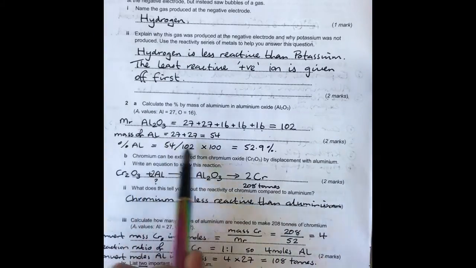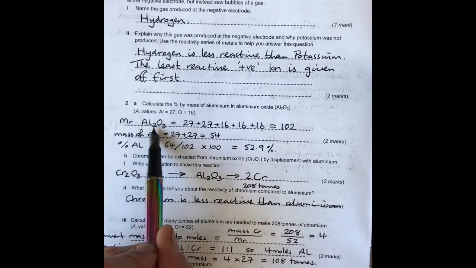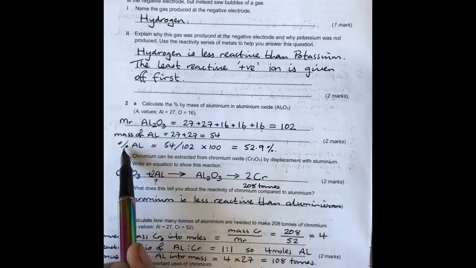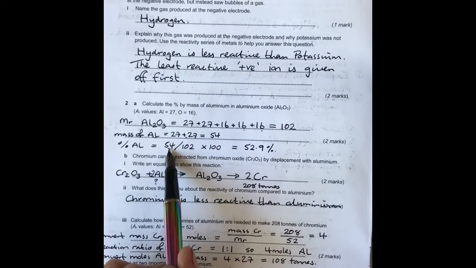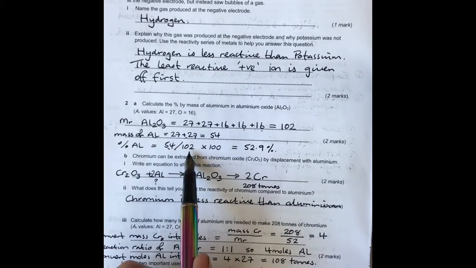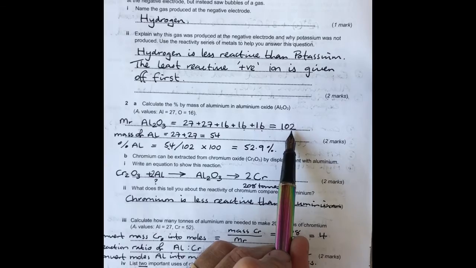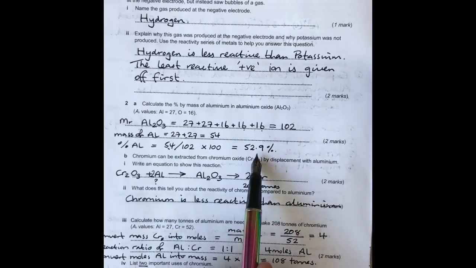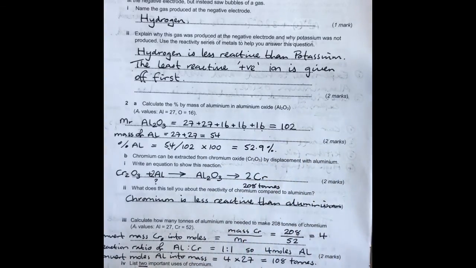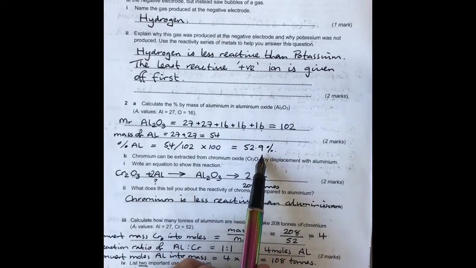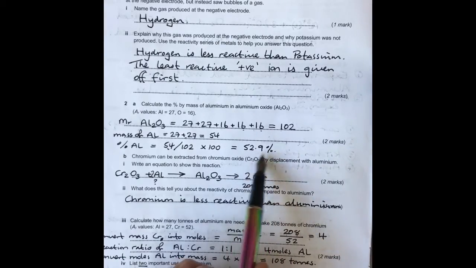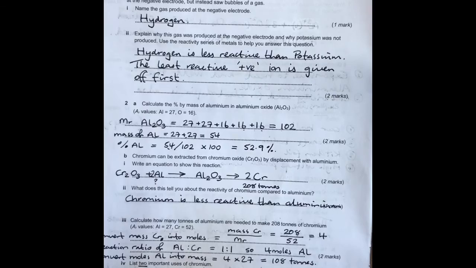The mass of aluminium in this compound is 27 plus 27, which is 54 because there are 2 of them. And then the percentage of aluminium will be the 54 from the total amount of aluminium divided by 102, which is the total mass of aluminium oxide, multiplied by 100 gives us 52.9%. And I've put that in as 3 significant figures, which is a good place to go with these calculations, unless they tell you otherwise.